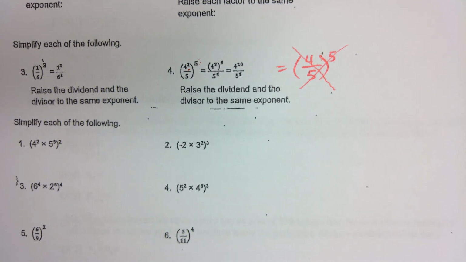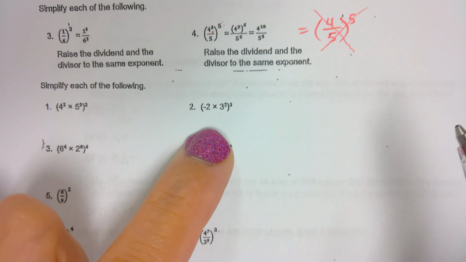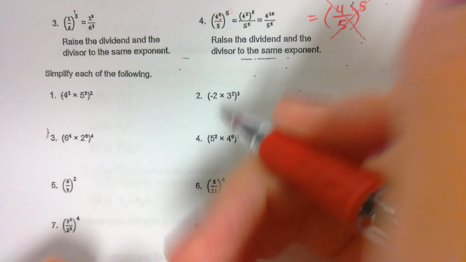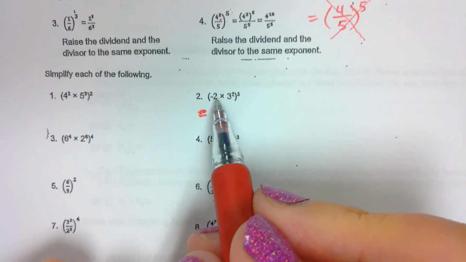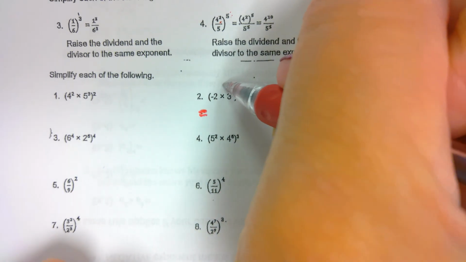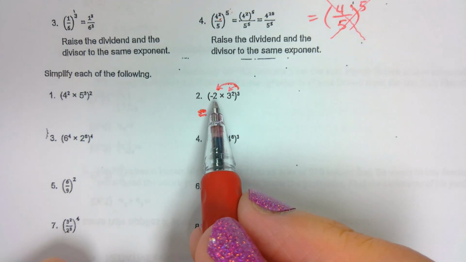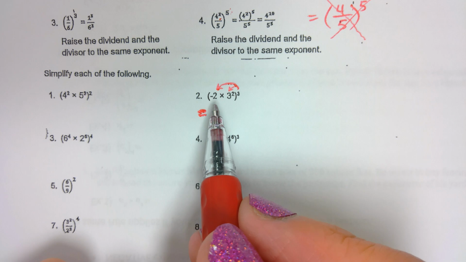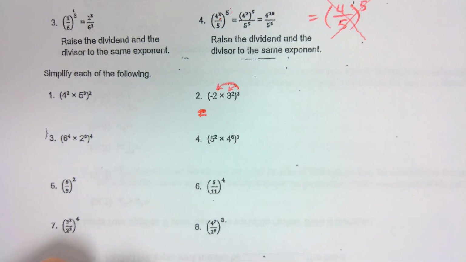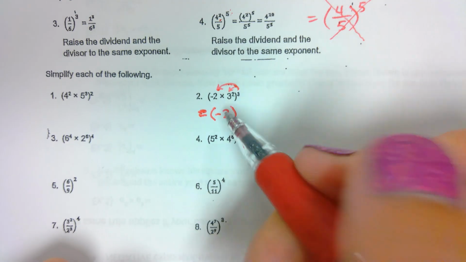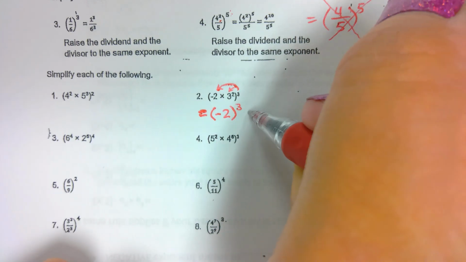Let's say, okay, this one right here. This is a tricky one. Okay. So what's my base right here? So again, I'm applying my exponent to both of these. So what's my base number right here? -2. So because my base is -2, should I put it in bracket? Yes. Okay. Unless you say your base is just 2, then you don't need bracket. But if it's -2, you need the bracket with the exponent 3.